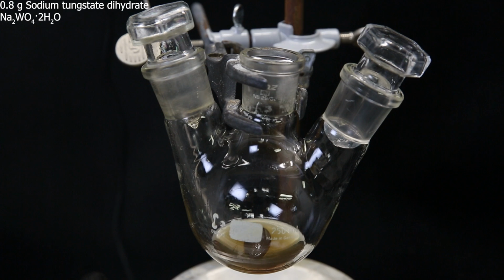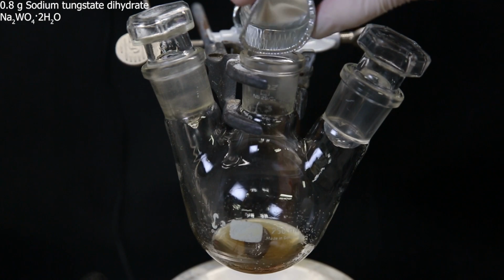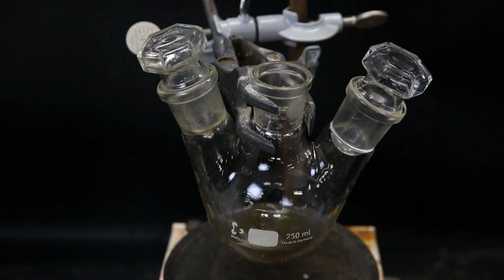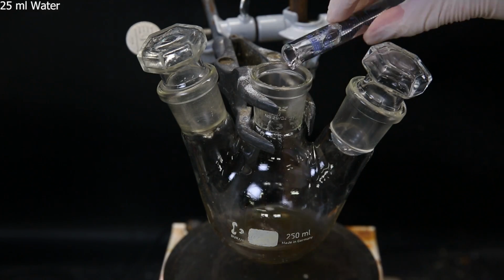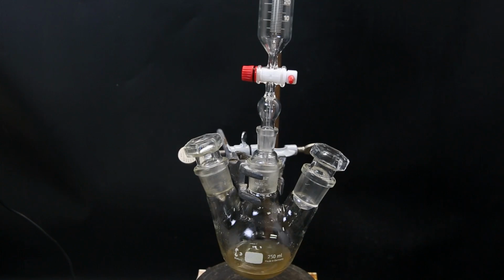Now for the final reaction, I add 0.8 grams of sodium tungstate dihydrate as a catalyst. I start stirring and the solution has darkened slightly. I then add 25 ml of water to dissolve the catalyst. Then to the middle neck, I have added an adapter with a small dropping funnel.